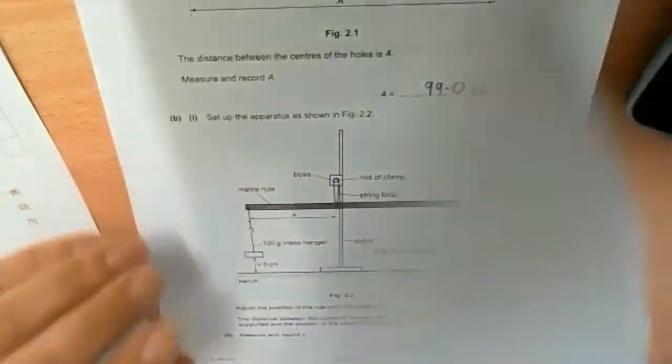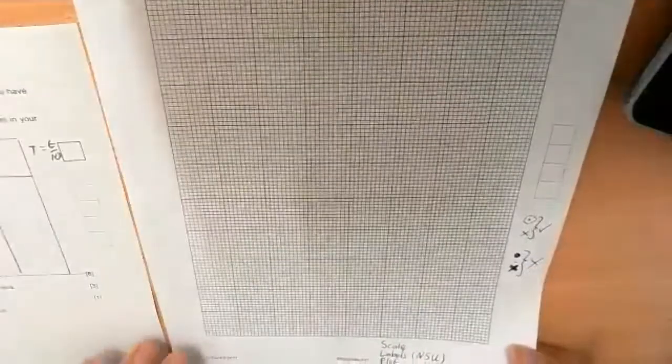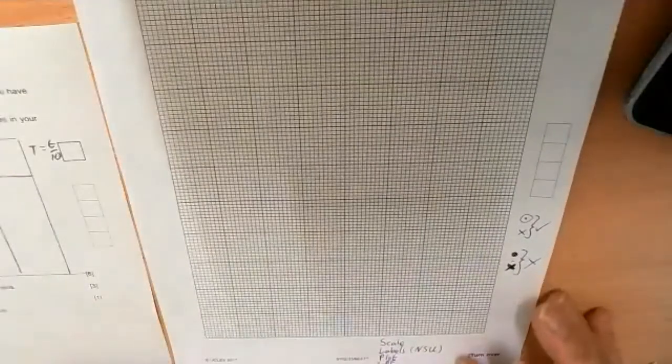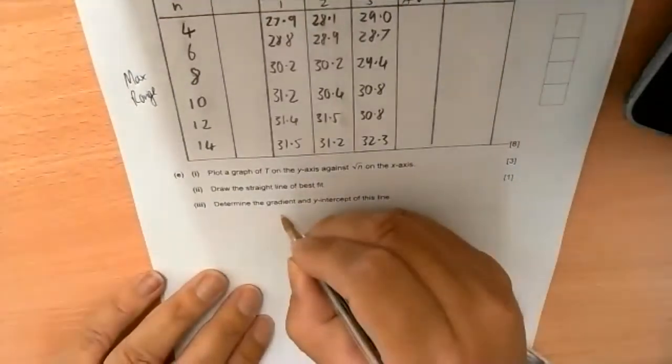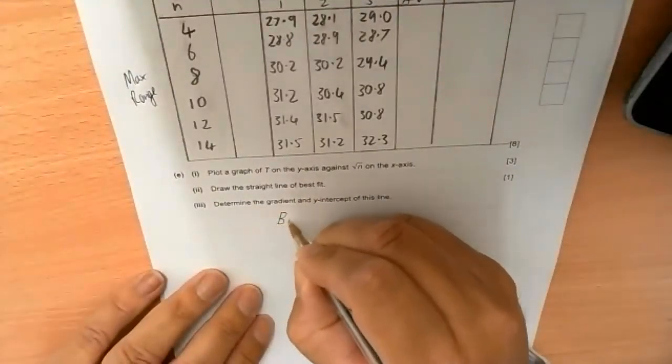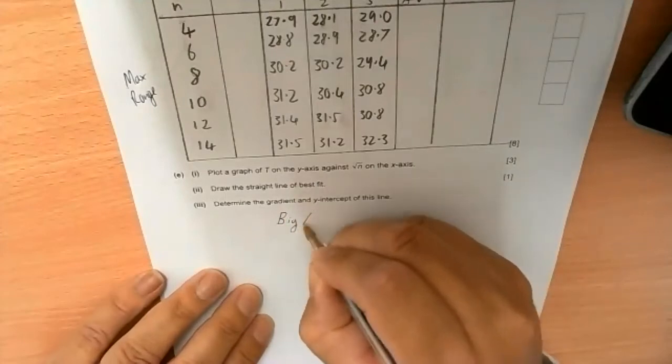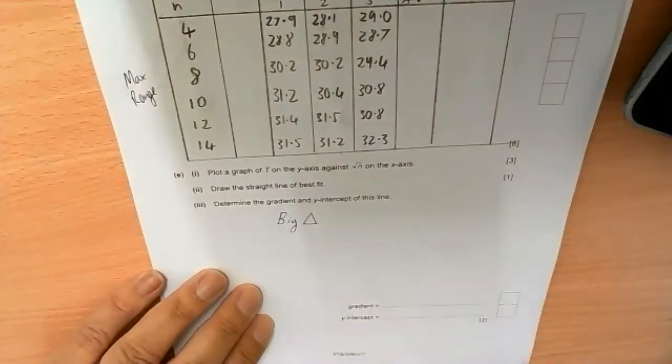So the next stage is then to determine the gradient of the graph. So again, when you're determining the gradient, what have you got to watch out for? First of all, they want to see that you used a big triangle. It's 2 marks for the gradient and intercept.